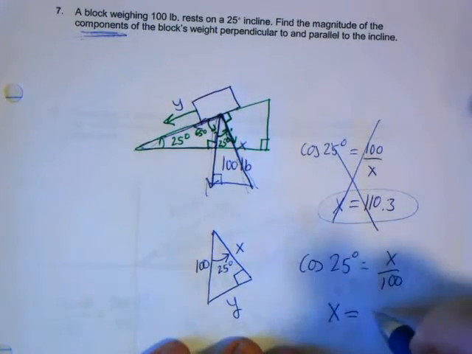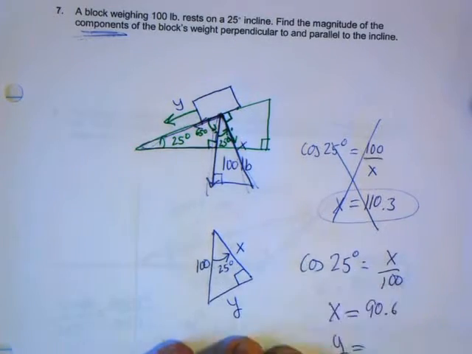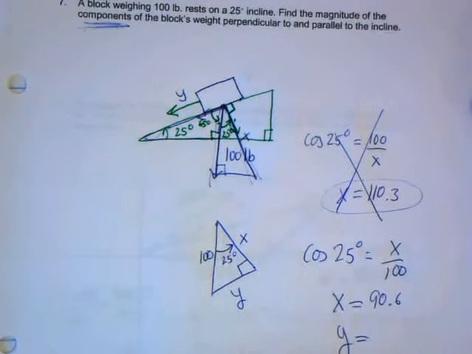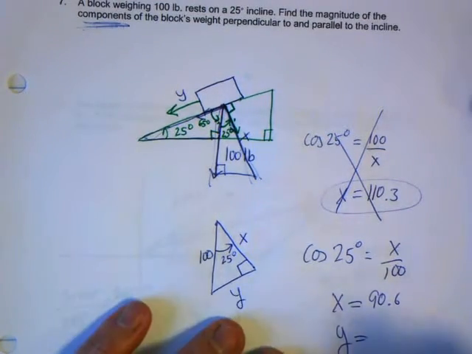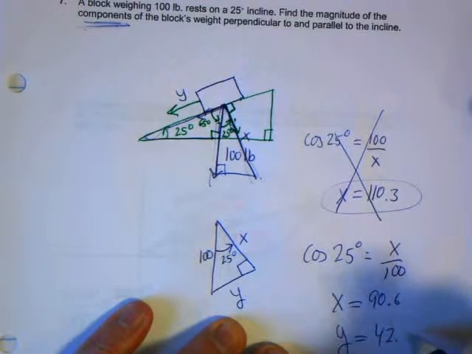You're right, 90.6. And y would be 100 sine 25, which is 42.6, or 42.2.